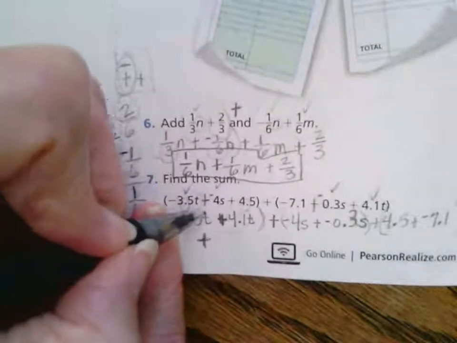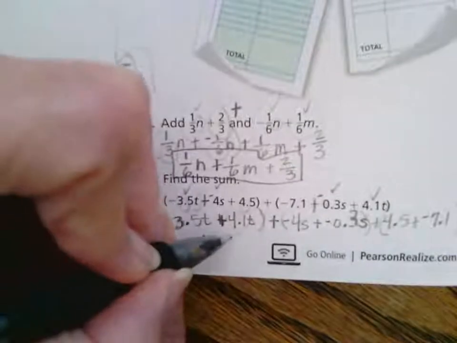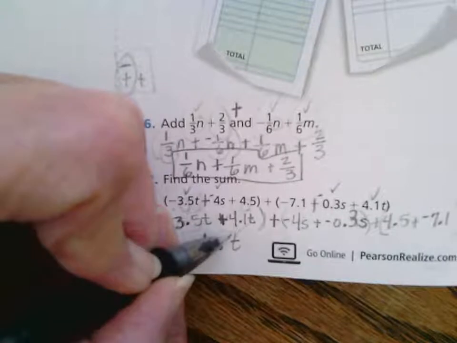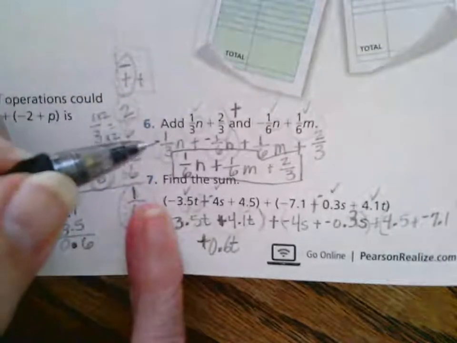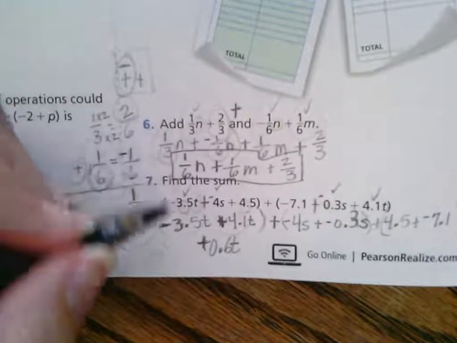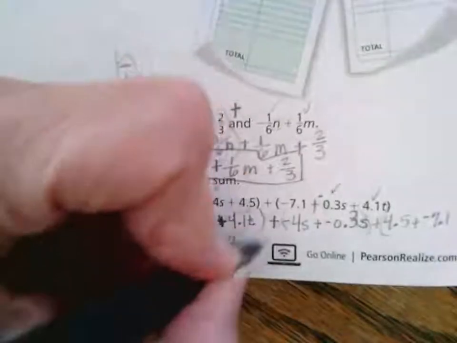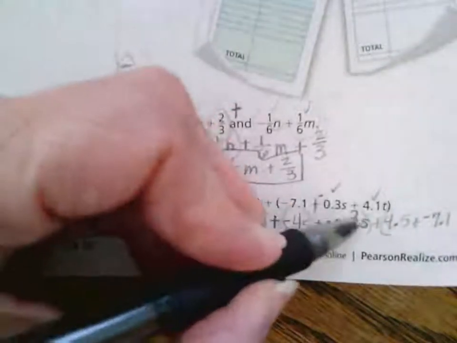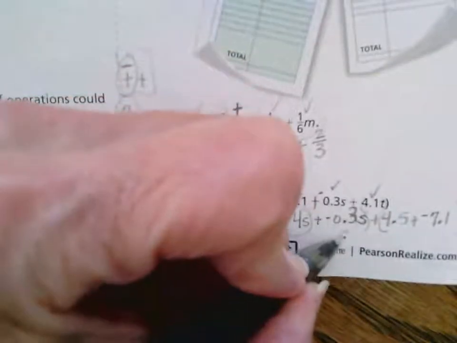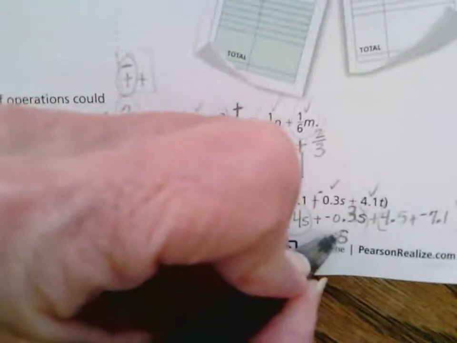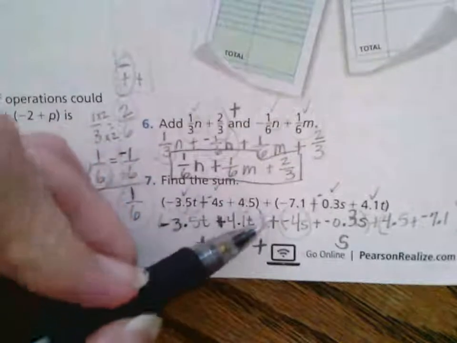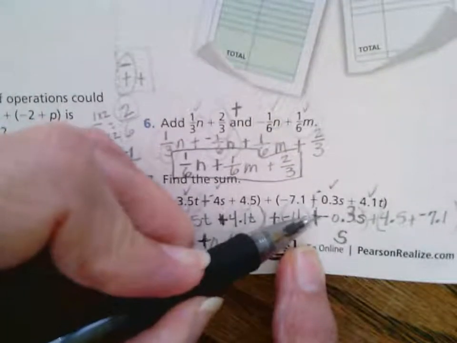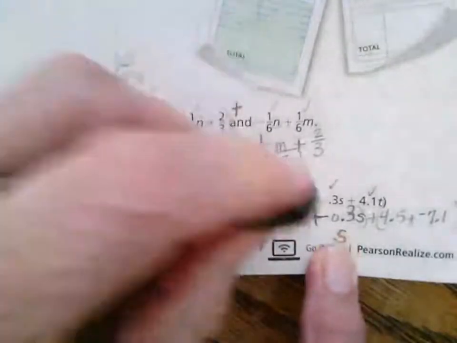Now I have to put that t there. So I have a positive 0 6/10 t. So I've taken care of this part. Now I'm going to bring down my plus sign, and these are s's. So I'm going to put my s there so I don't forget that. And I'm adding again. And I'm adding the same sign.